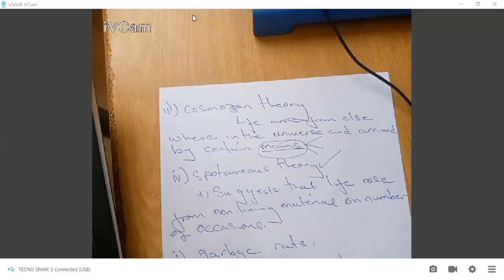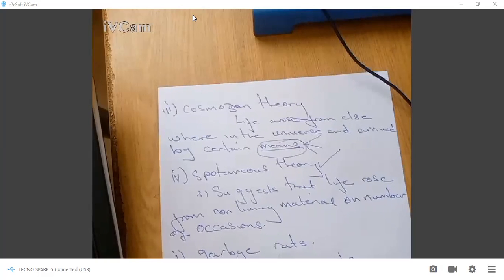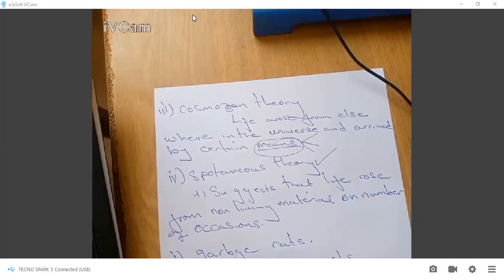Now, in biology, whenever you're reading a theory, because I told you each year at least they will set one theory in the whole biology you will have studied. When you're reading a theory, one, learn how to state it. Whenever you're reading a theory, learn how to state it. Two, explaining it. State it and be able to explain that theory.